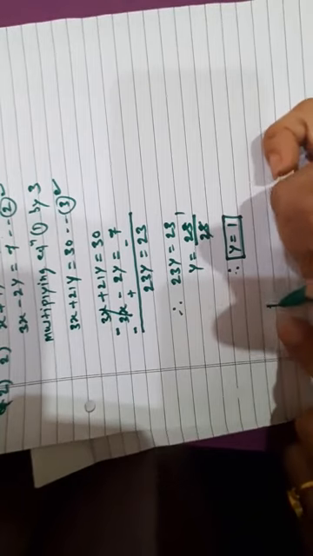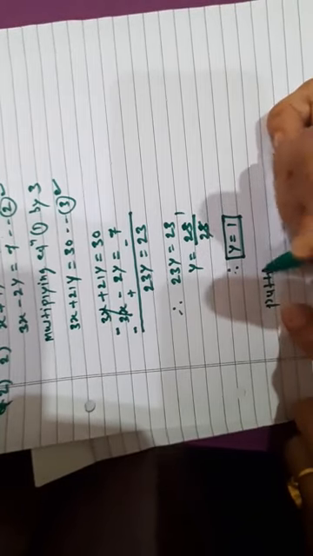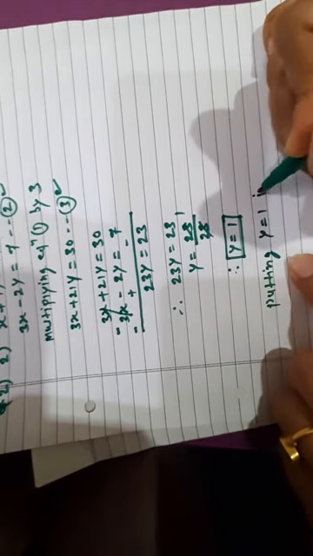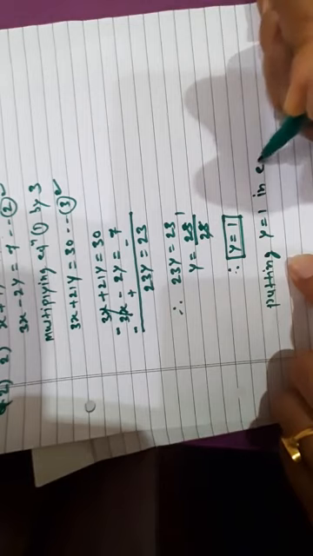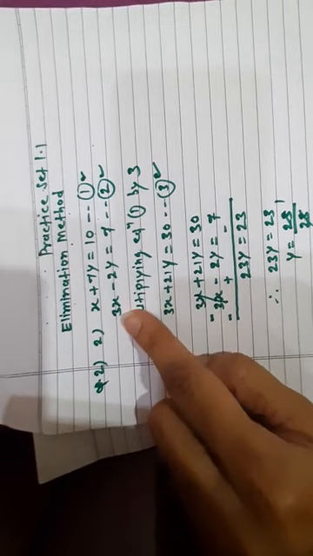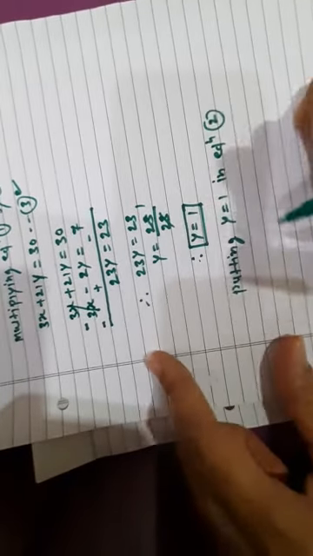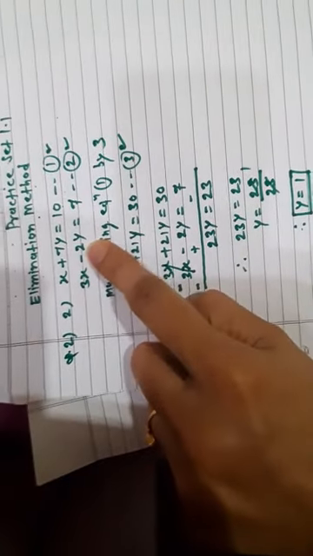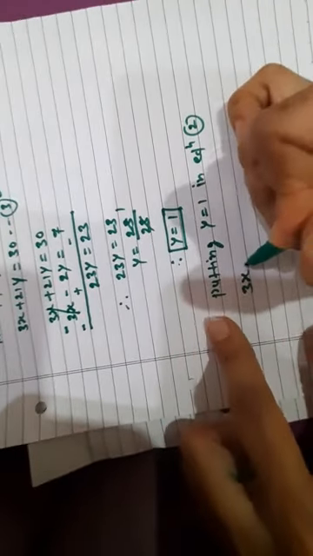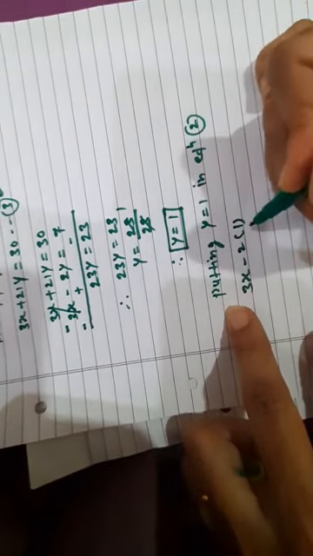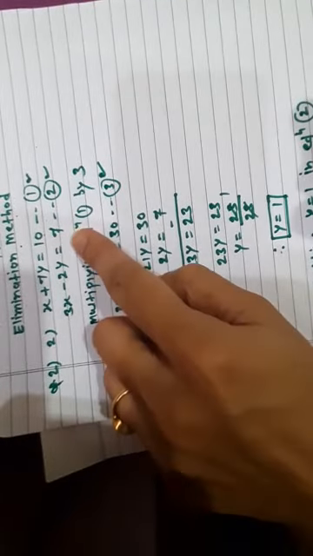Therefore, putting y equal to 1 in equation 2, the equation becomes 3x minus 2 into y, that is minus 2 into 1, is equal to 7.